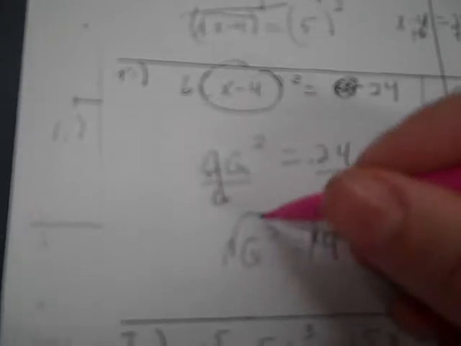Now I got to find out what that equals. So I have 6 q to the second equals 24. Divided by 6, and that is 4, so q to the second power equals 4. And then I find the square root of the number 4. Remember, that could be positive or negative, and the square root of 4 is 2. So x minus 4 could equal 2, or it could equal negative 2. So I plus 4, and that's 6. Plus 4, negative 2 plus 4 is 2.